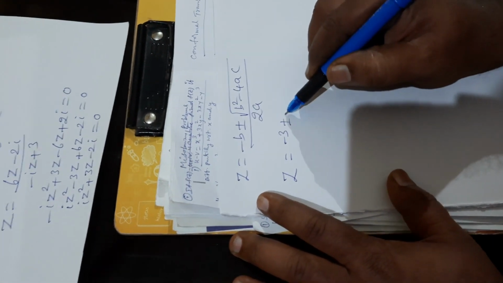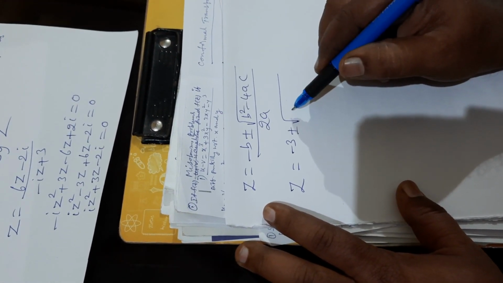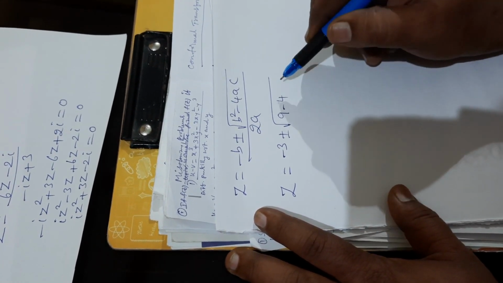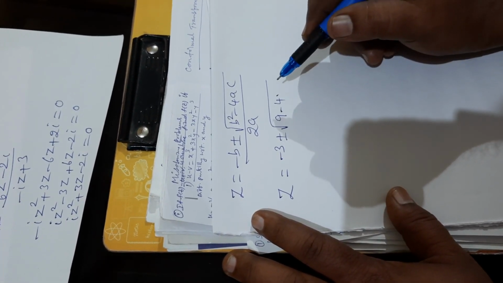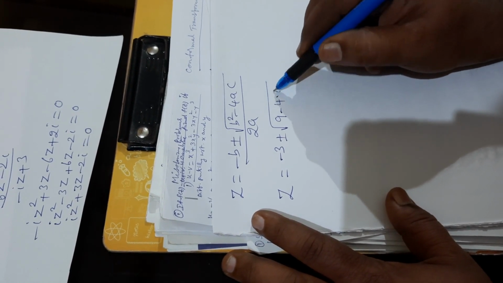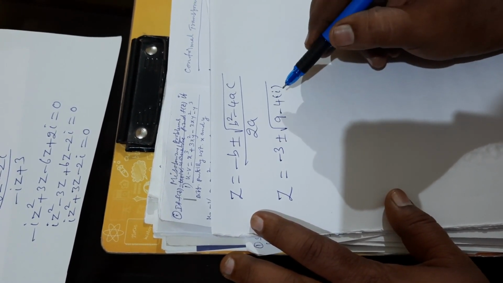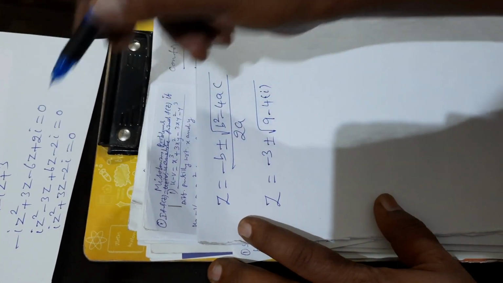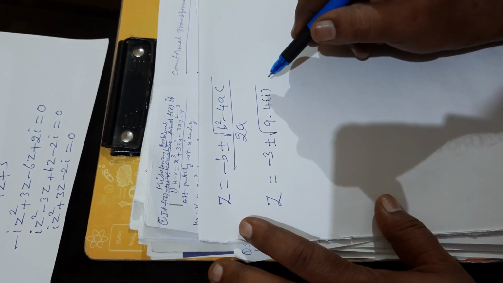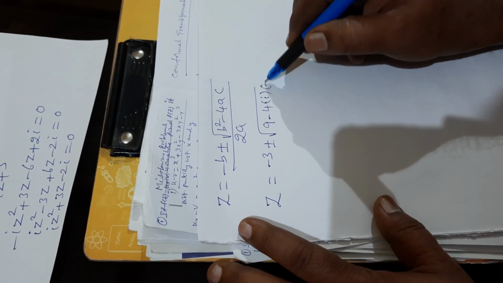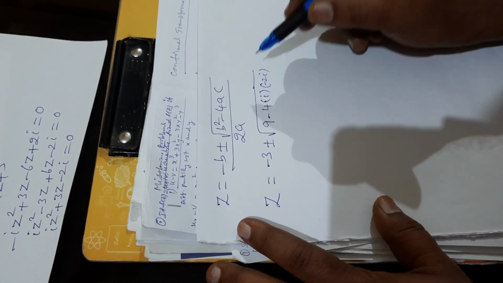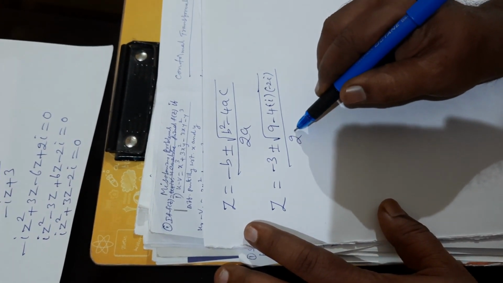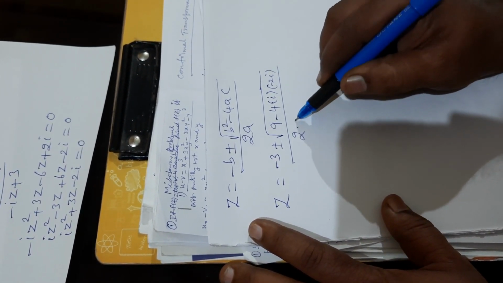Plus or minus B squared, 3 squared is 9, minus 4 into A. A is I, right? What is C? Minus 2I, right? Divided by 2 into A, which is I.